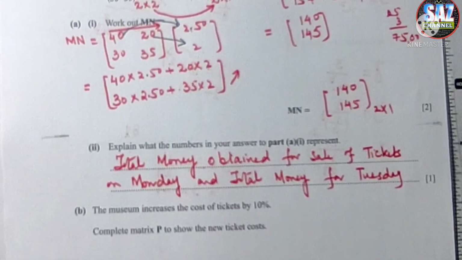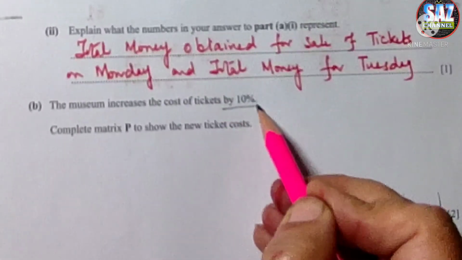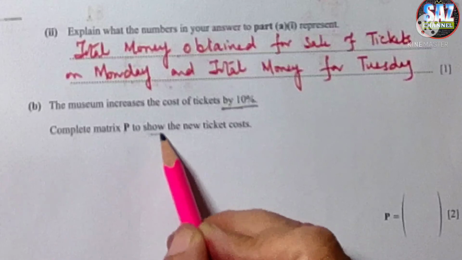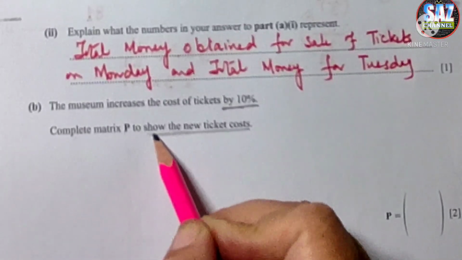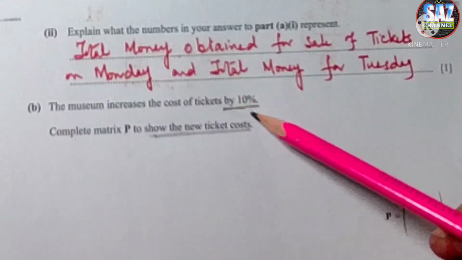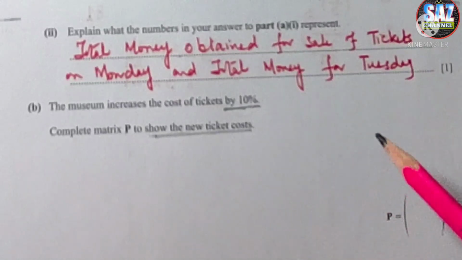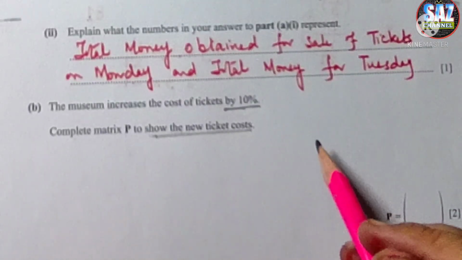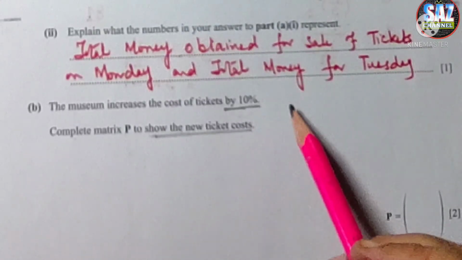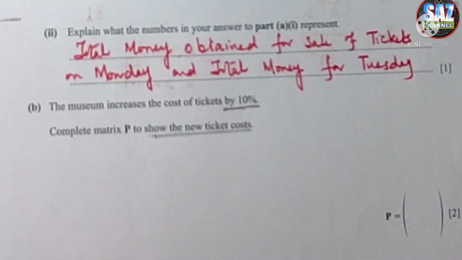The question says that the museum increases the cost of the tickets by 10%. Complete matrix P to show the new ticket costs. Okay, now look, the museum has increased the price of the tickets by 10%. So first of all, as we know, in percentages, in order to find the increase, we first have to find the percentage increase and add it to the original money, and then we'll get the answer.